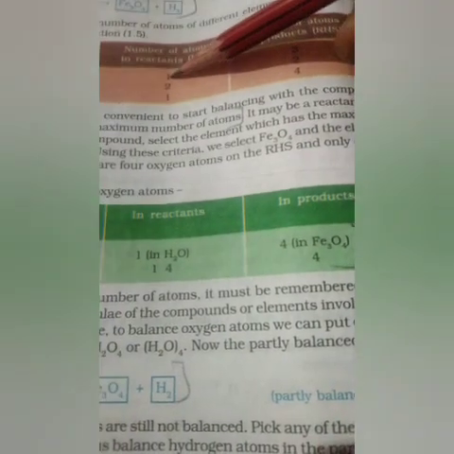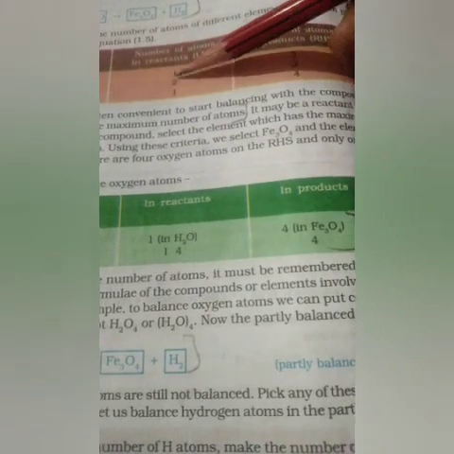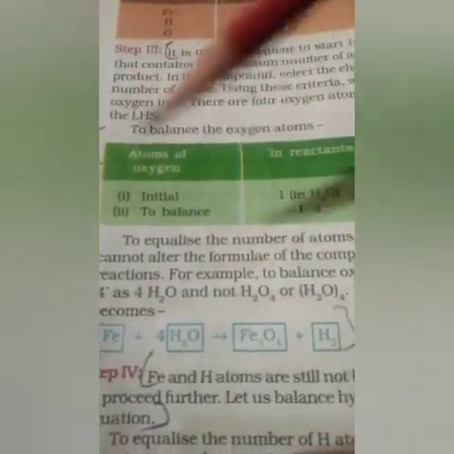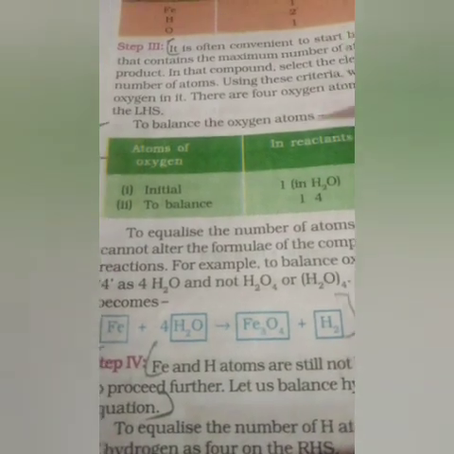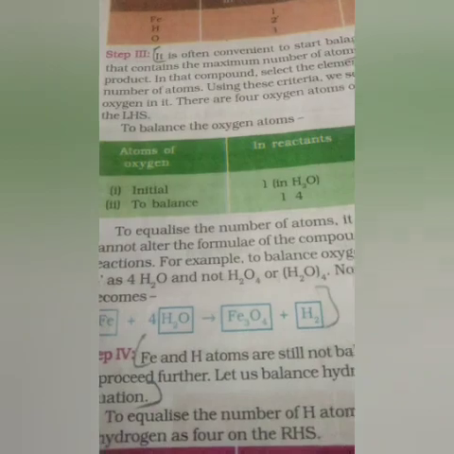Now we need to find out how many atoms are present in each molecule. Step 3: we need to identify which element has more atoms.